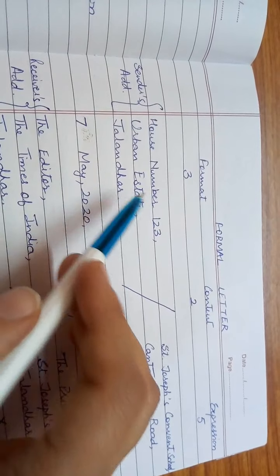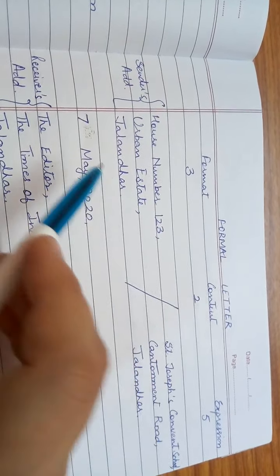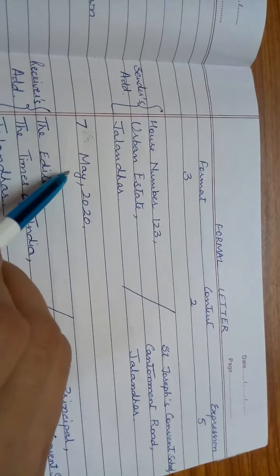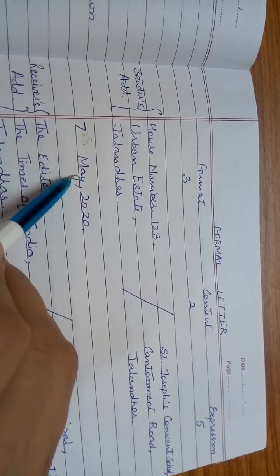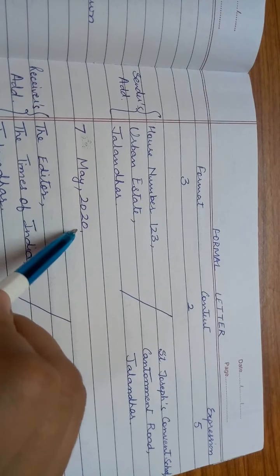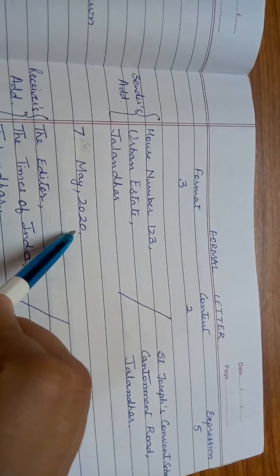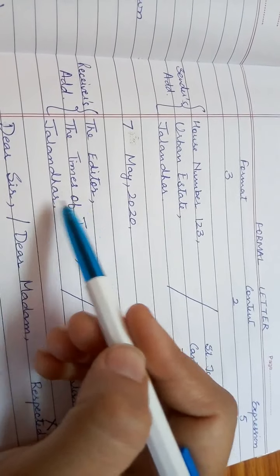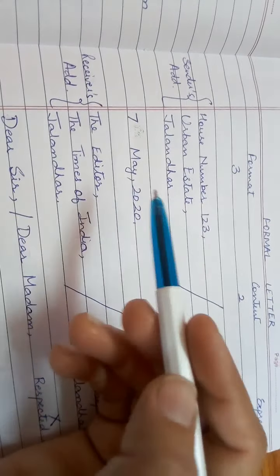Okay, then comes the date. The date, suppose if it is 7 May, then you write 7 May, comma, 2020, full stop. Okay, after that comes the receiver's address. Receiver's address means the person to whom you are writing the letter, that person's address.